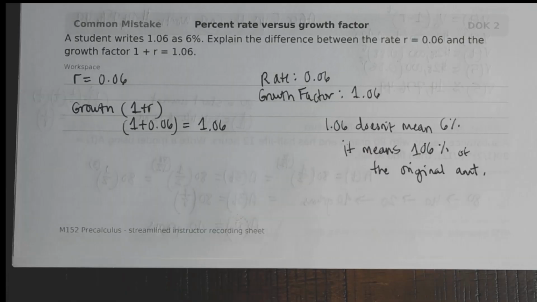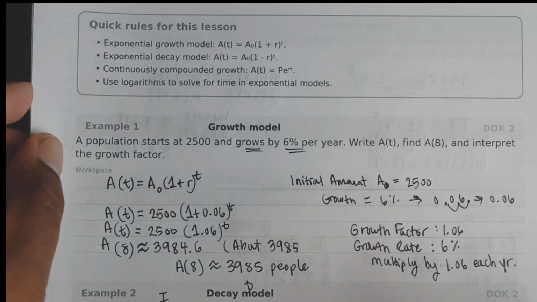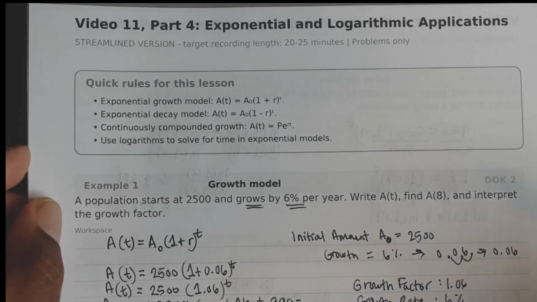Okay, very important. Just for a final review, remember when you're dealing with exponential and logarithm applications, these are your best friends.